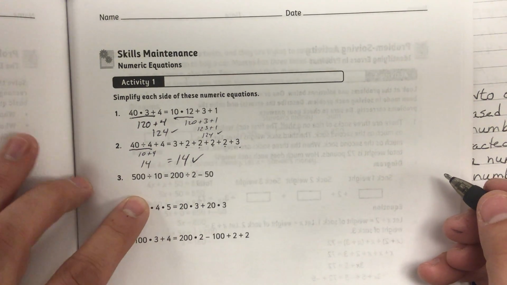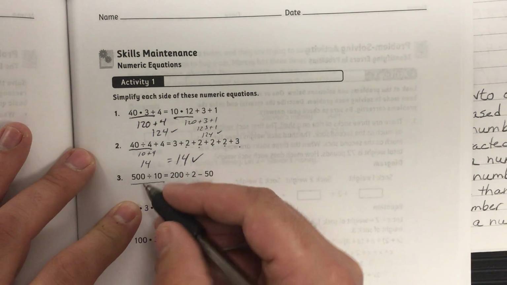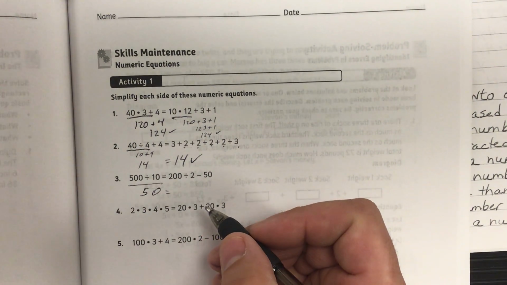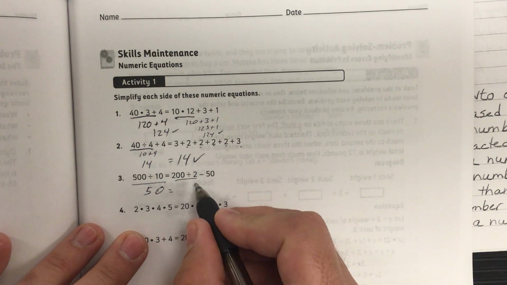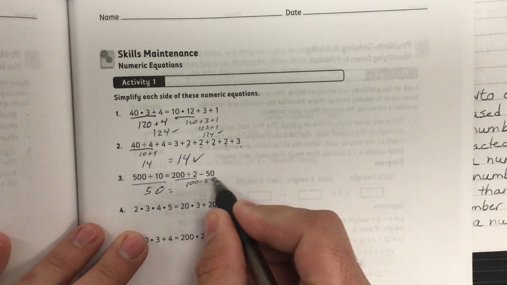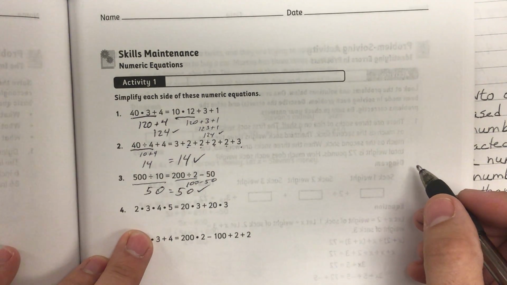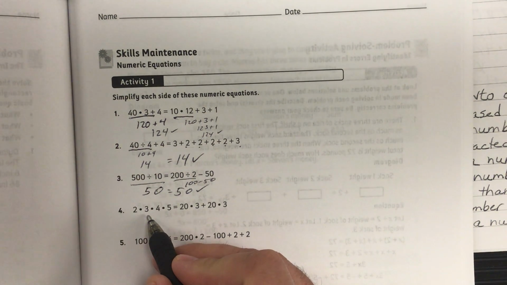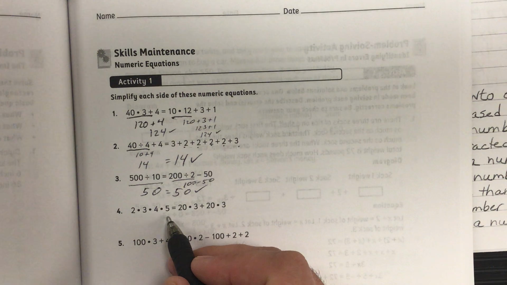Maddie, 3. What do I do first? You divide 500 by 10. You know what that is? 50. Yes. Asia, right side. What do I do first? 200 divided by 2. Which is? 100. Minus 50. 50. Good. Kira, number 4. 2 times 3, 6, times 4, 24, times 5.